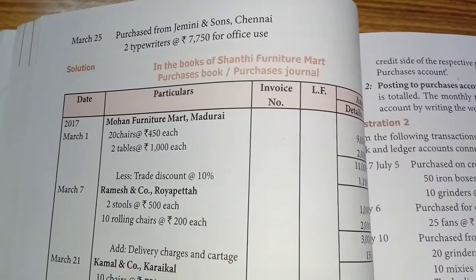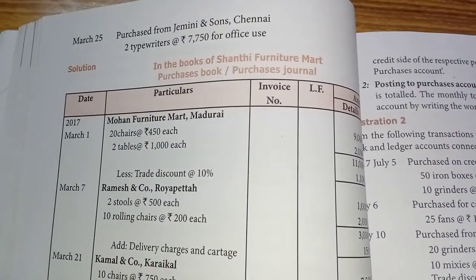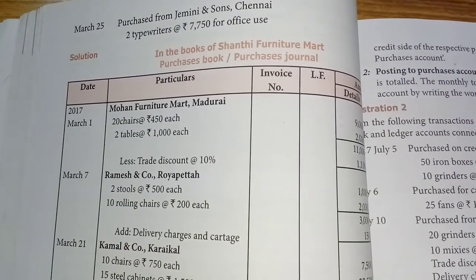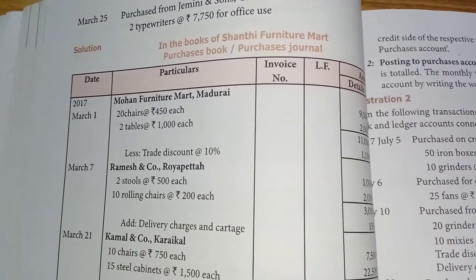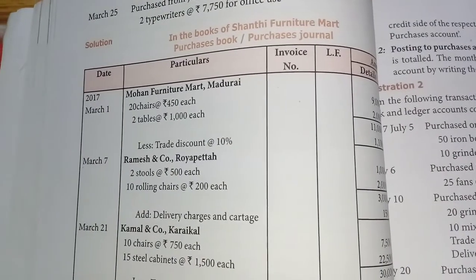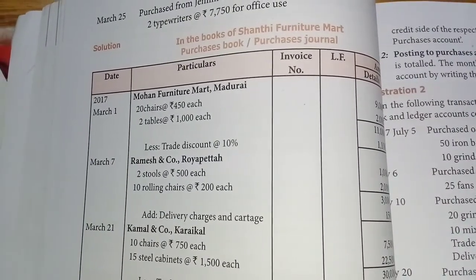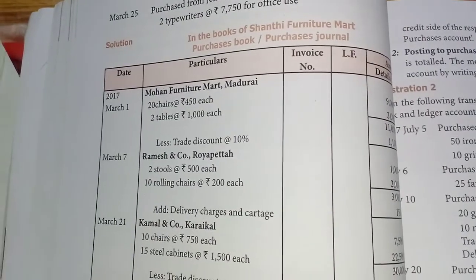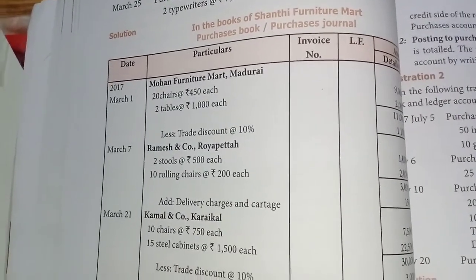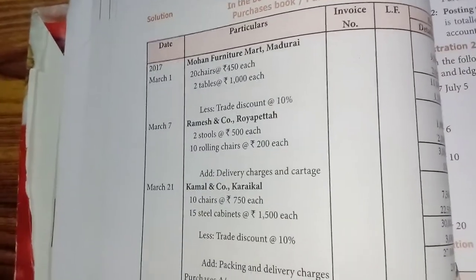Then the last one, you see. Purchased from Gemini and Sons, Chennai: 2 typewriters. What are typewriters? That is an asset here, isn't it? Only the furniture they purchase is their goods. So here it is not goods.